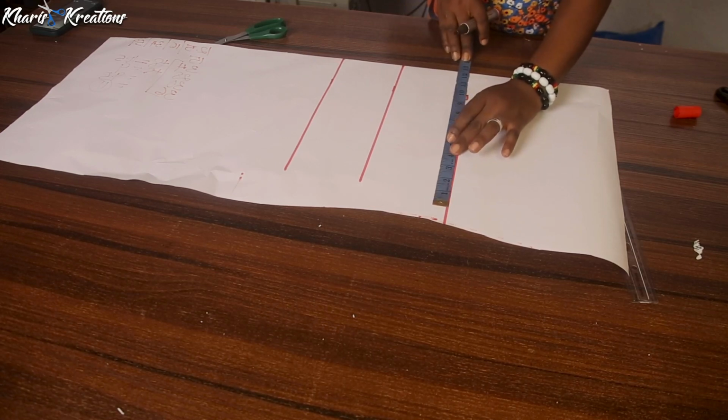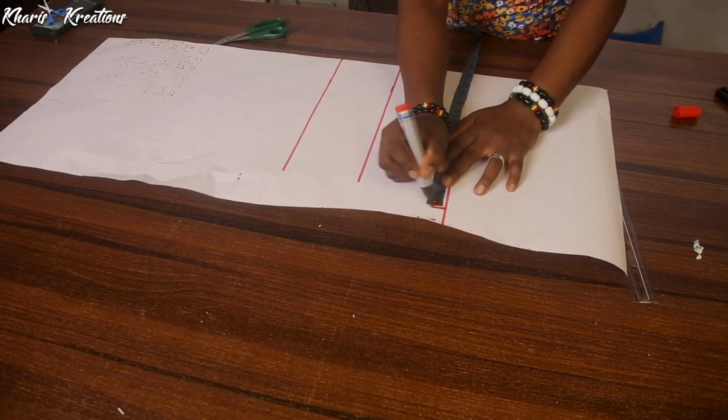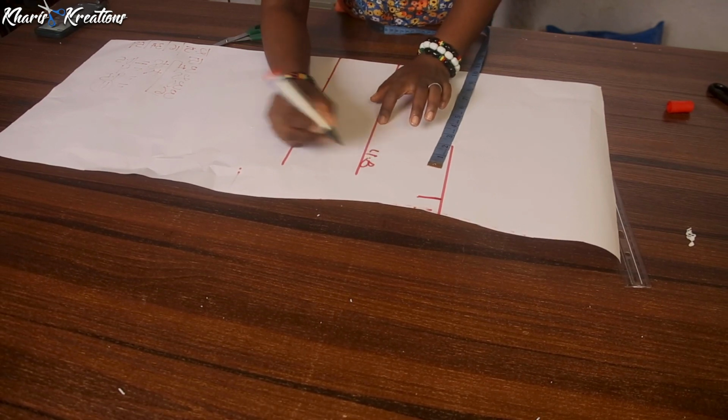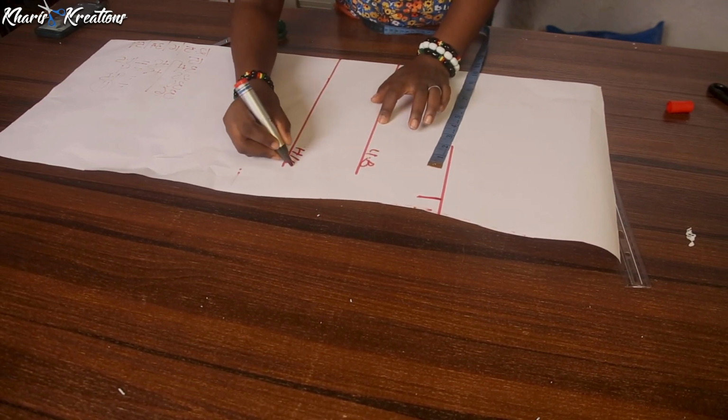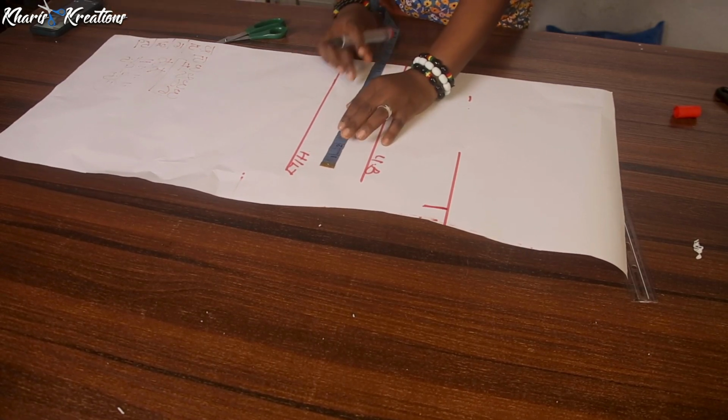So that's 10.5 inches. We are going to be taking all our circumference measurements. This is under bust and half length. So the under bust circumference is below the under bust length. That is 9.